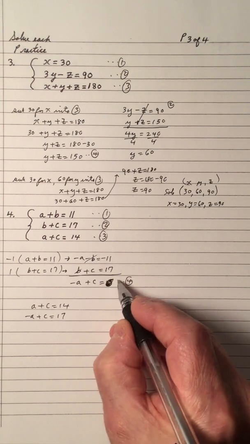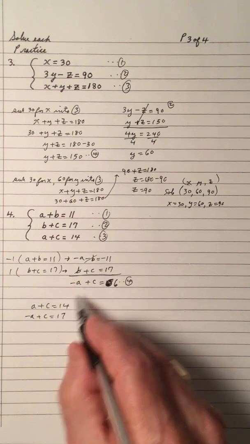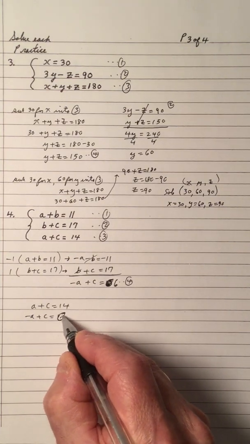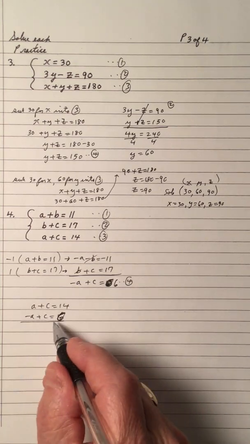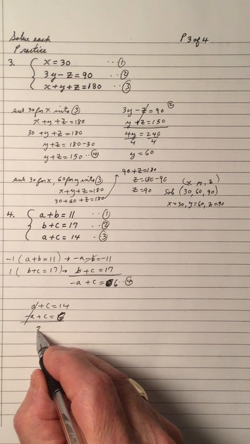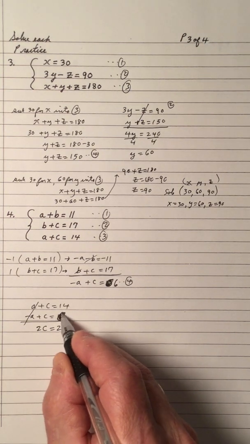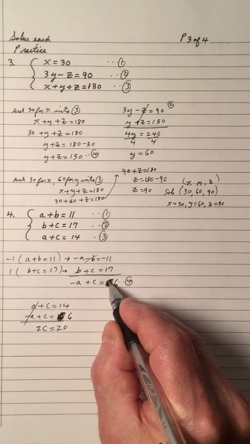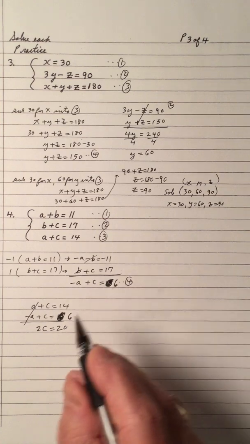So rub that out, and we make that a 6. So negative A plus C is 6 right there. Okay, sorry about that. And notice that when I do put these below each other, the A's cancel. So 2C equals 20. Sorry, I added up wrong. I don't know why I did that, but just a slip, one of those errors.